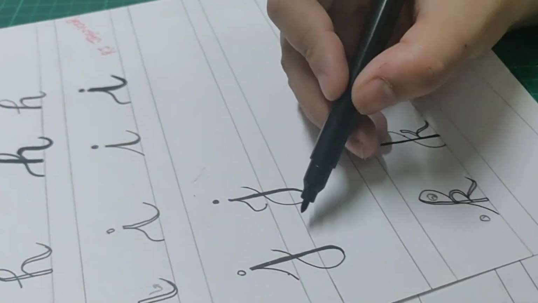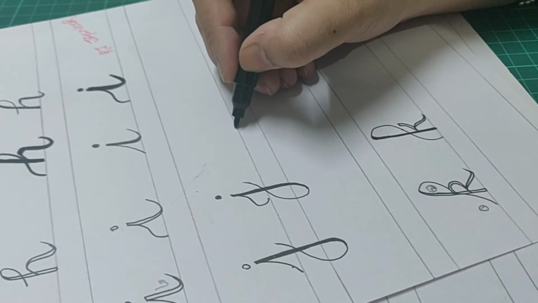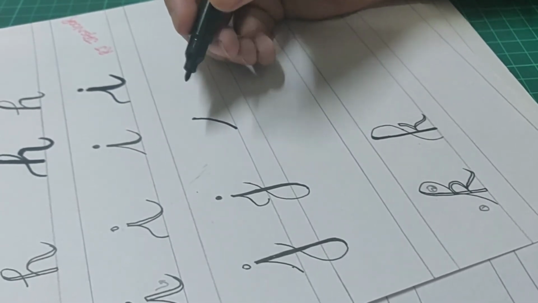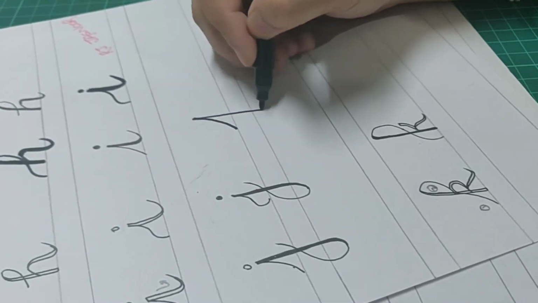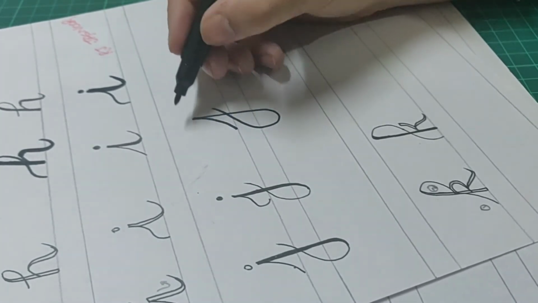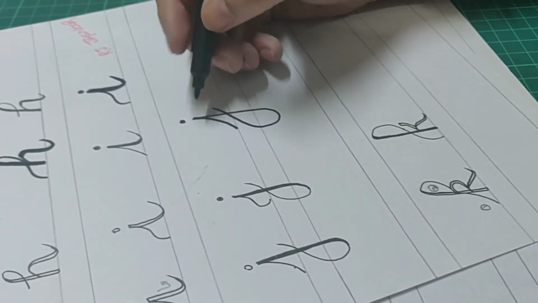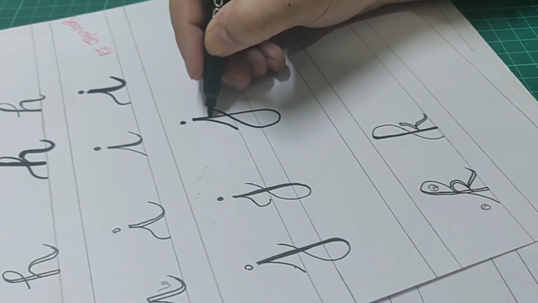Next we will be making the alphabet J. For making the J, first we make a simple entrance loop, and then after that we will make a descending loop. That's it, a dot. And in the descending loop we all know that we have to cover this downstroke part. From the right hand side we will try doing it.